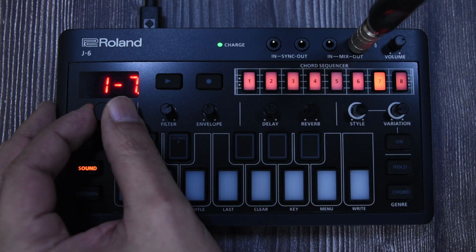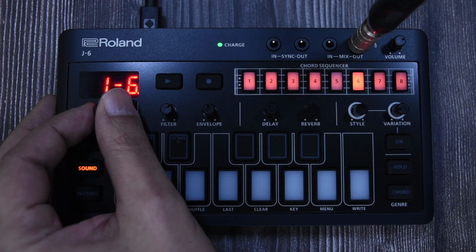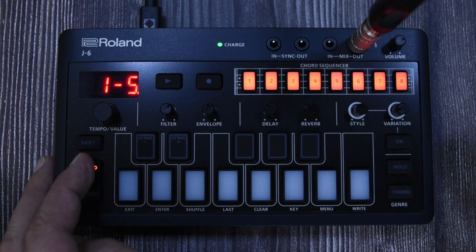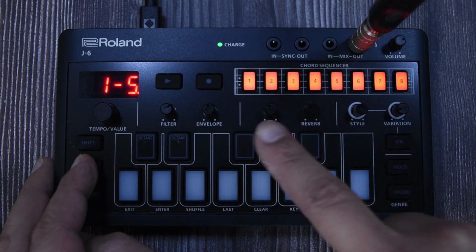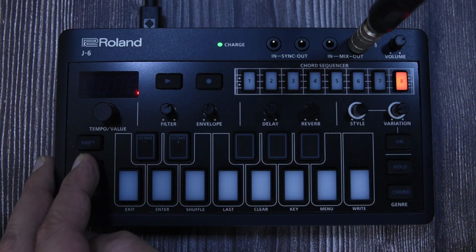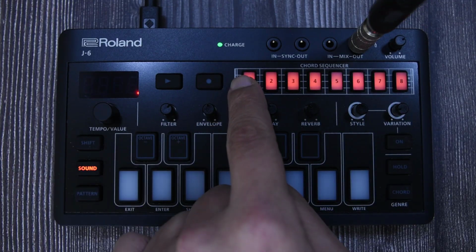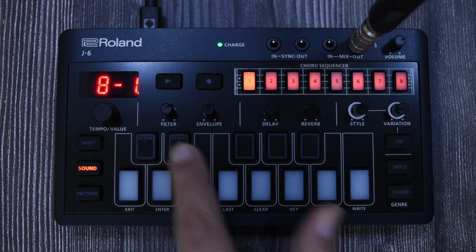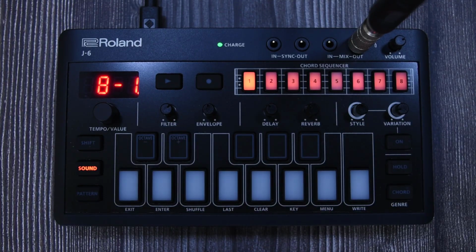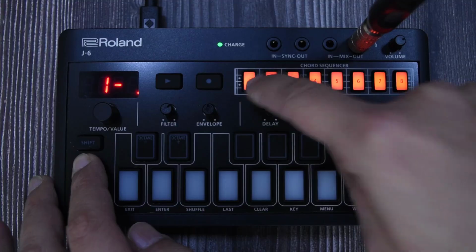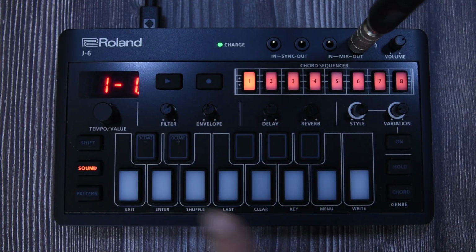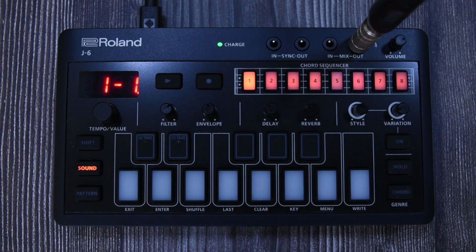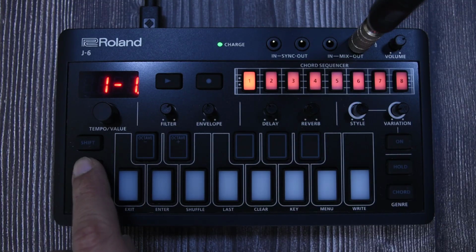You can go to the other banks by just using the value, but if you press and hold the sound, you have 8 banks, 8 presets each. I can go to bank number 8, release it, and then go to preset 1 of bank number 8. And that's going to be, of course, a different sound. In this case, I'm just going to go to the 1, and then to the number 1. So this is one side of this. It's going to be the sounds.